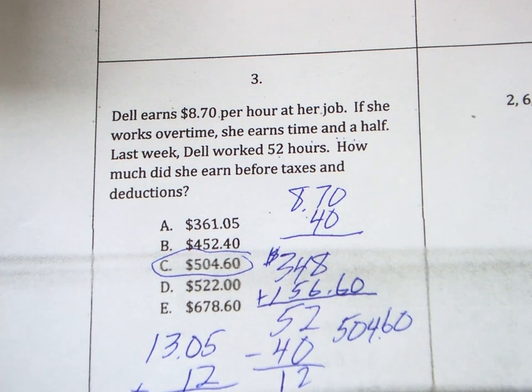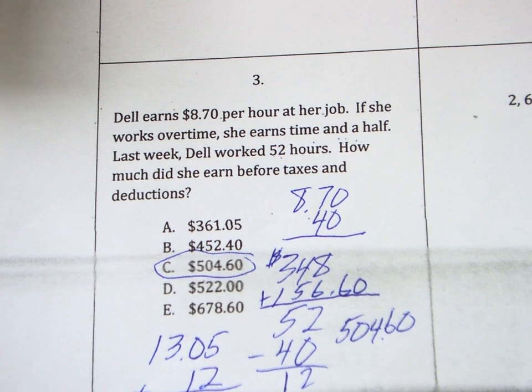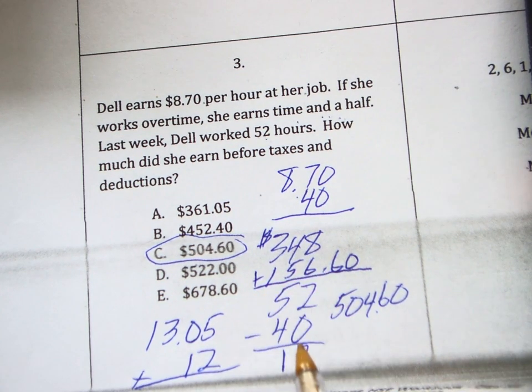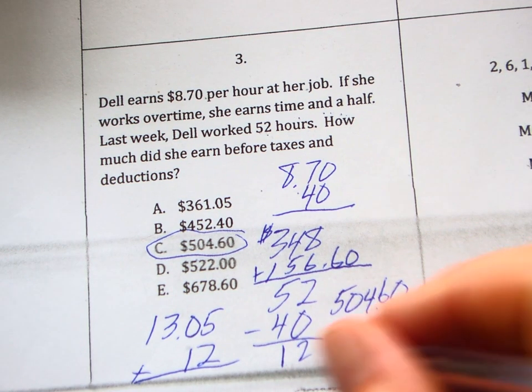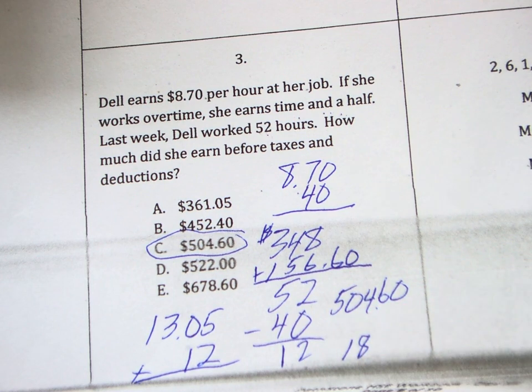504.60. Now, there's another way we could have done this. We got that she worked 12 hours overtime. Now, it's time and a half. Instead of taking your salary and doing 1.5 times your salary, you could take the hours, 12 hours, and do that times 1.5. Half of 12 is 6. 6 plus 12 is 18. She worked 12 hours overtime, but she's going to be paid for 1.5. She's going to be paid for 18 hours. You take half the 12, 6, and you add it to the 12, 18. So she's getting paid for 18 hours working, even though she only worked 12 overtime.